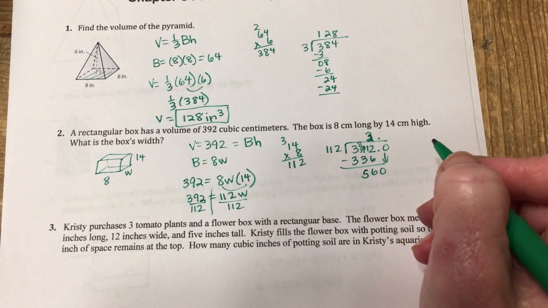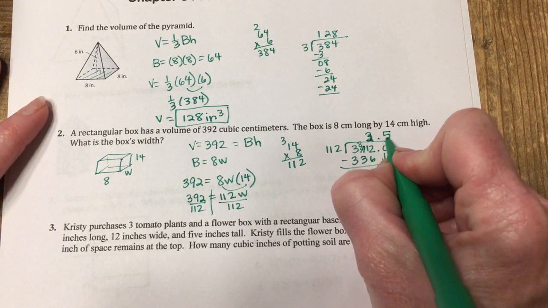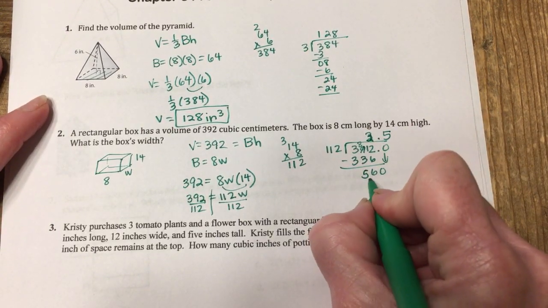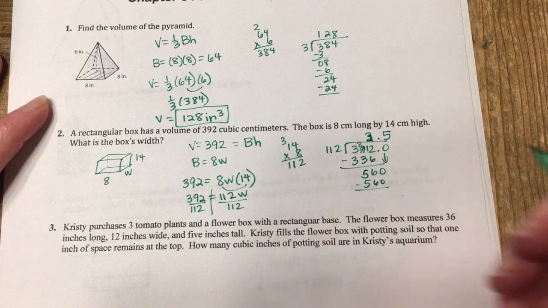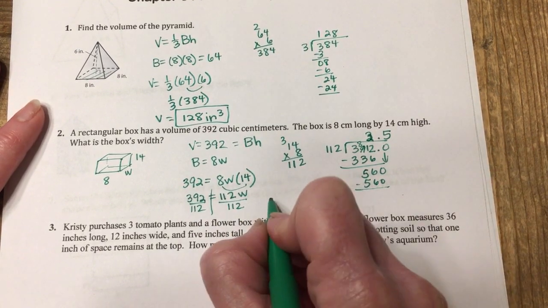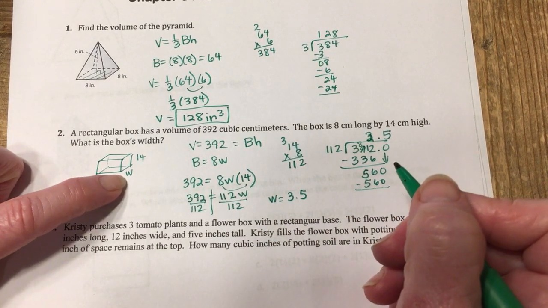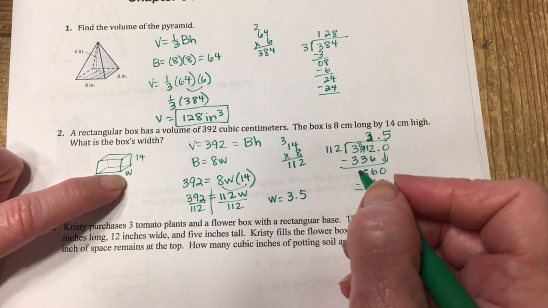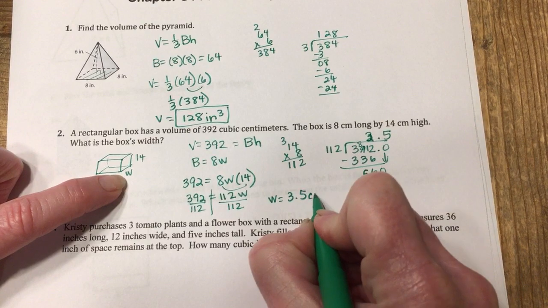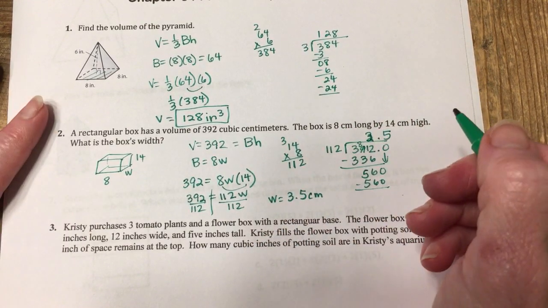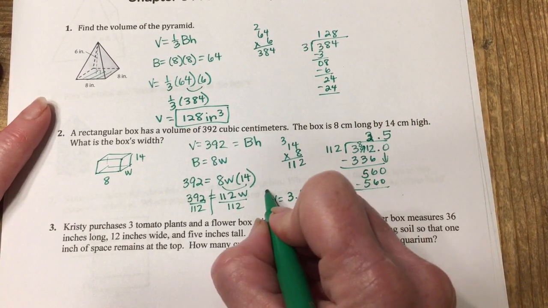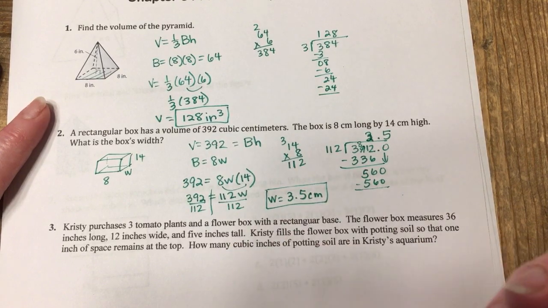So 112 into 560 would be 5 times. And that's going to be 560. So my answer for the width is 3.5. This time I'm solving for the width, not the volume, so the width is just going to be measured in centimeters, just like the length and the height were. So final answer, 3.5 centimeters.